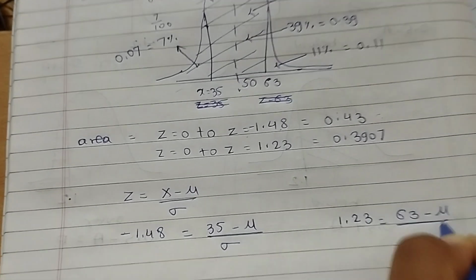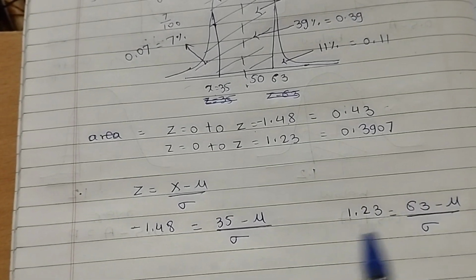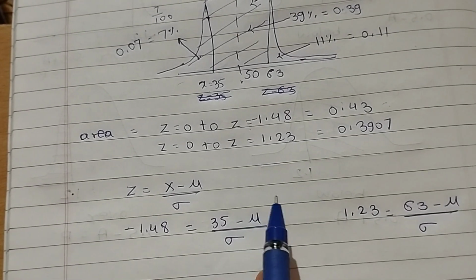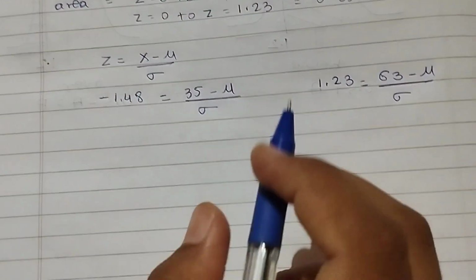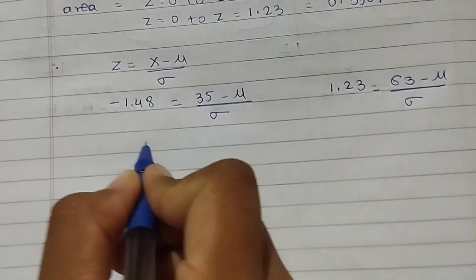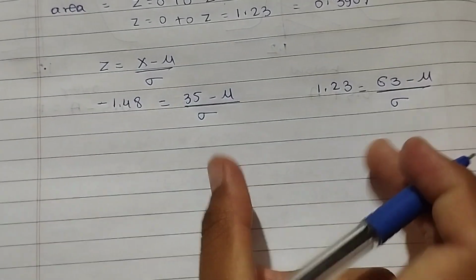The area for this portion is 0.39. That's why we put X as 63 minus mu divided by sigma, because we want to find the mean and the standard deviation. Now we have two equations, so we solve these two equations.